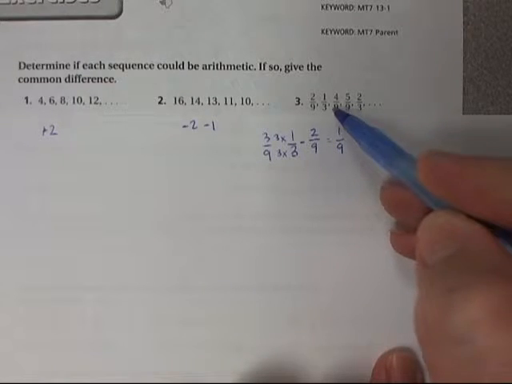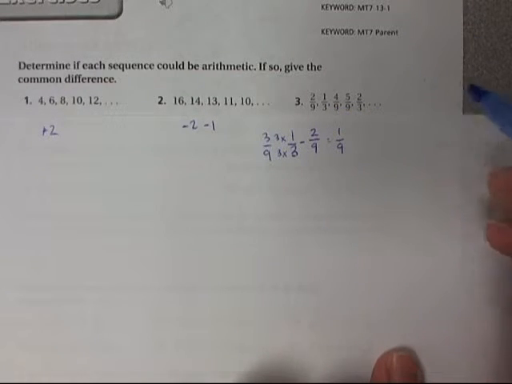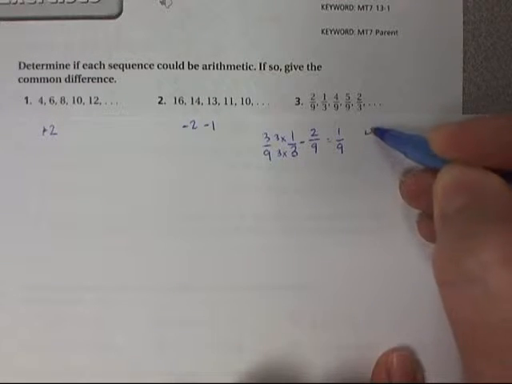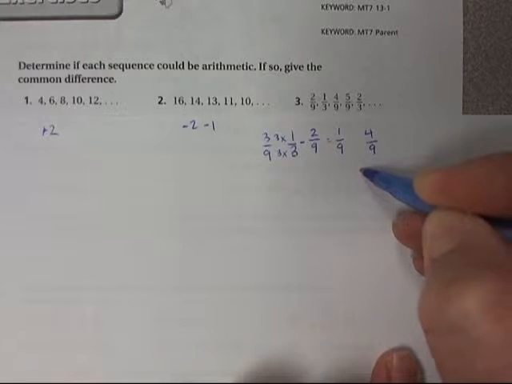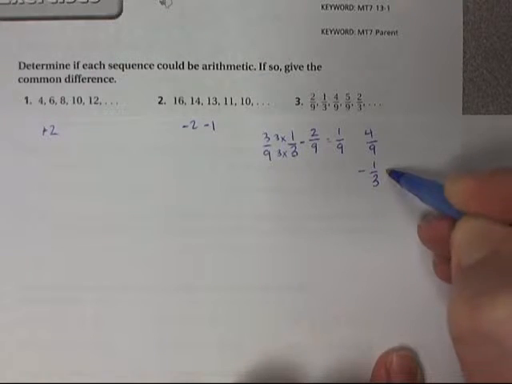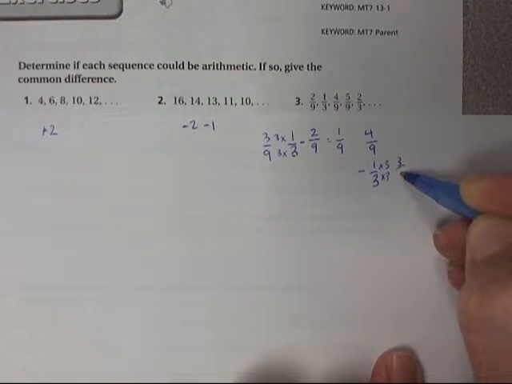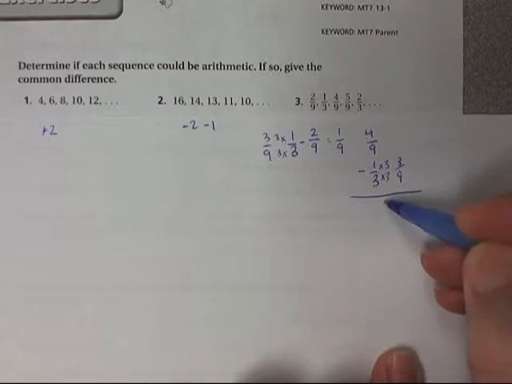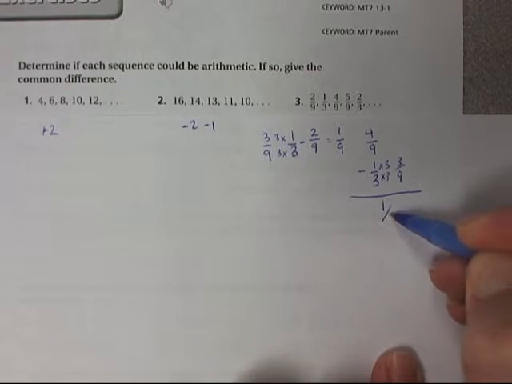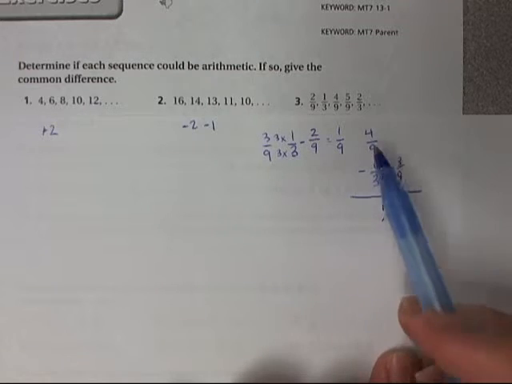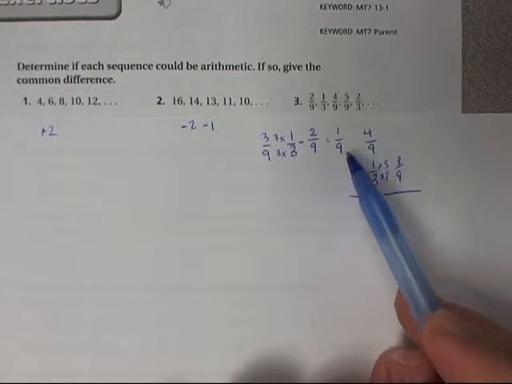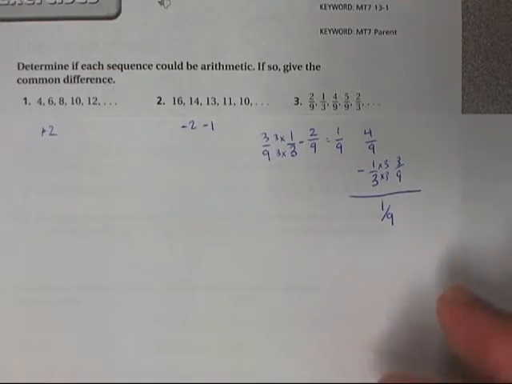Now let's take the difference of 1/3 and 4/9 to see if we get the same common difference. So 4/9 minus 1/3, multiply by 3, we get 3/9. 4 minus 3 is 1. Keep the same denominator, 1/9. Number 3, yes, it is an arithmetic sequence because we have the same common difference of 1/9.